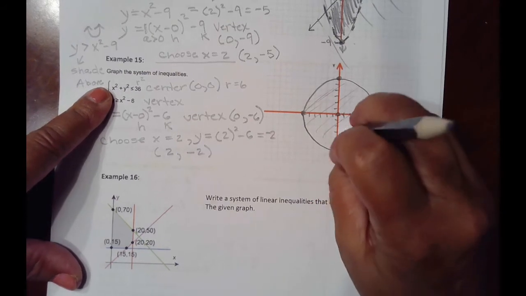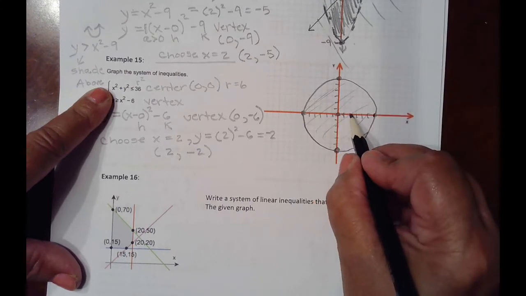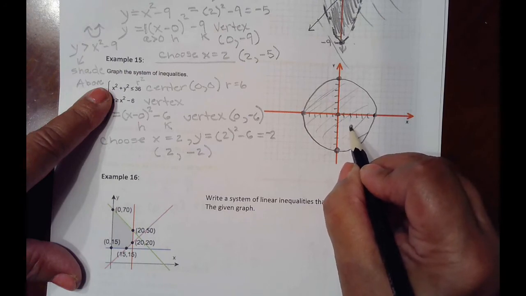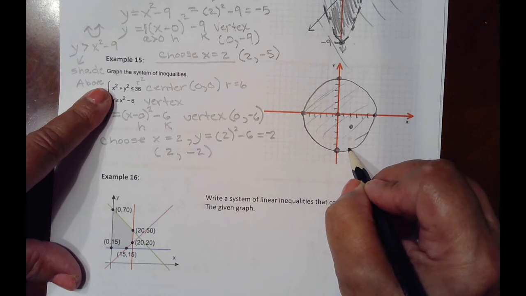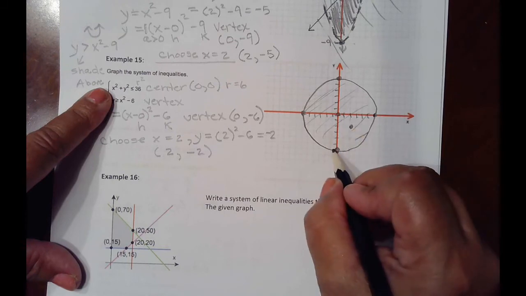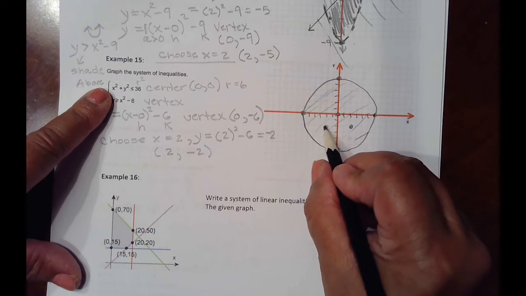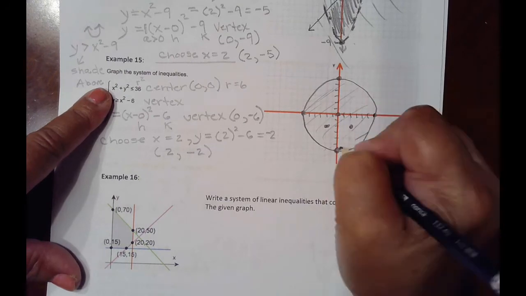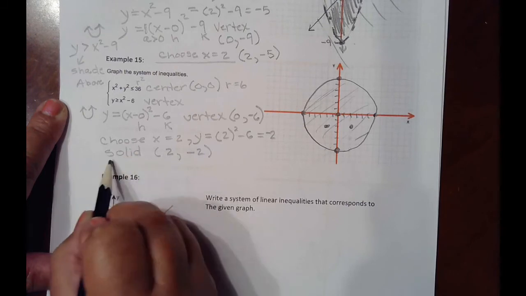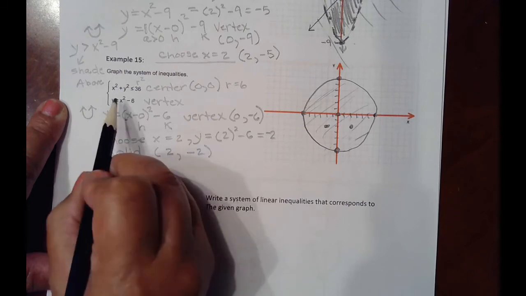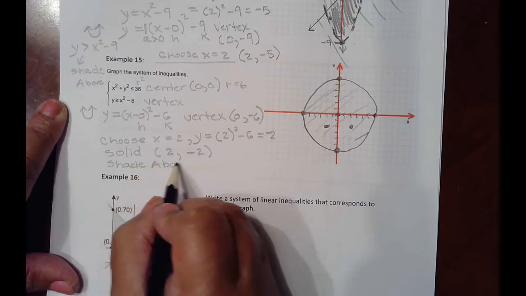Oops, I put this in the wrong spot. I was supposed to plot 2, negative 2. So let me go 2 and then down, negative 2. Okay, so it's 2 spaces to the right, and it is down at this height. So I can do the same thing over here. I can go 2 spaces to the left and then match that height. This boundary line is also solid, and I'm going to shade greater than the boundary line. So shade above the boundary line.